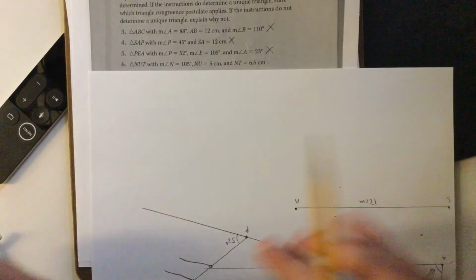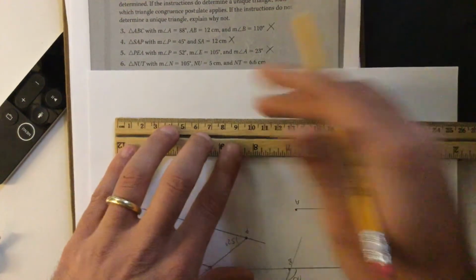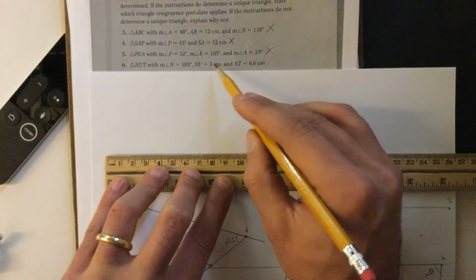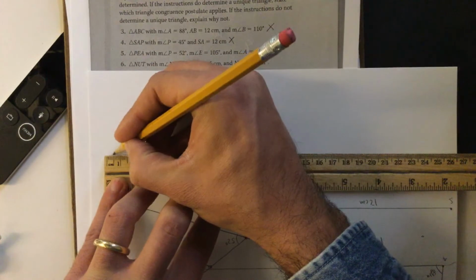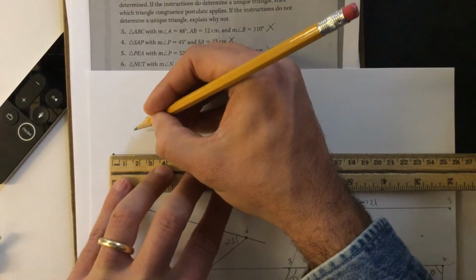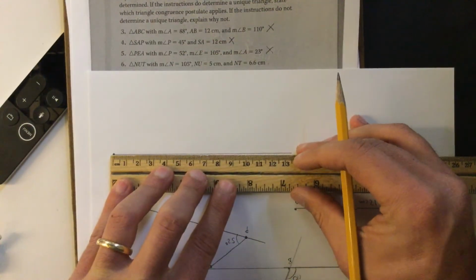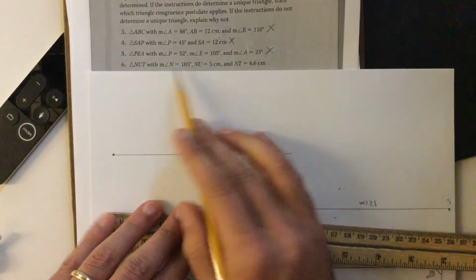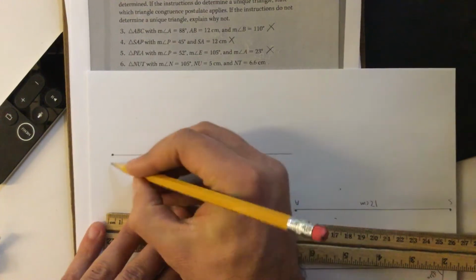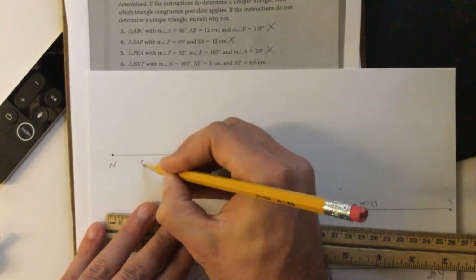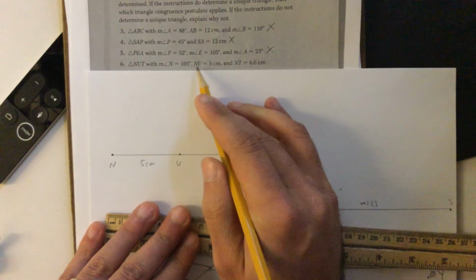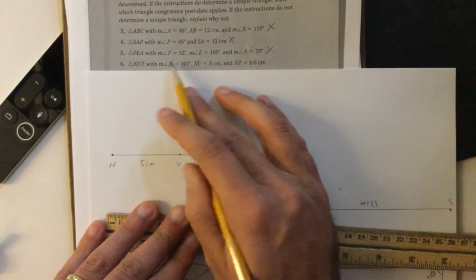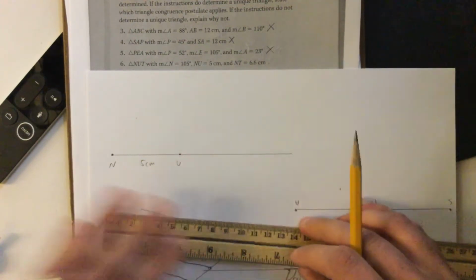We've got, let's start off drawing just a line. We'll do 5 centimeters. So, there's 5 centimeters, and we can call that NU. We know the angle between NU, or the angle N is equal to 105 degrees.